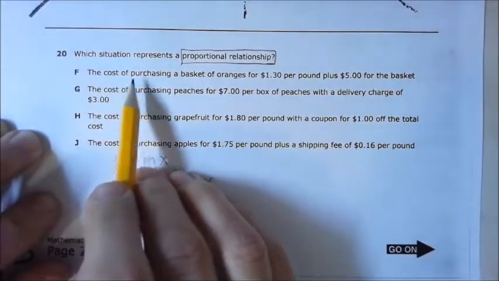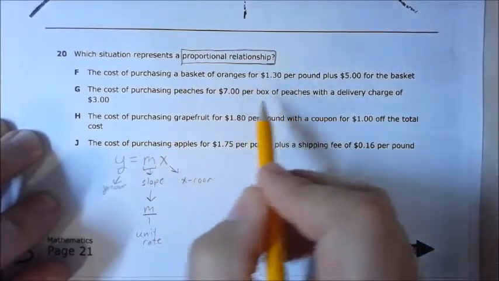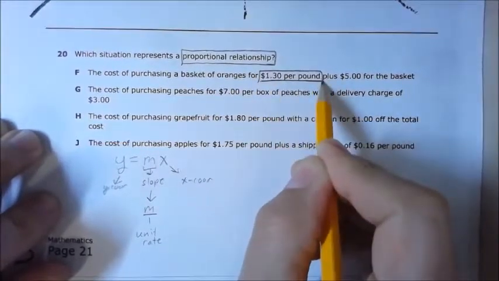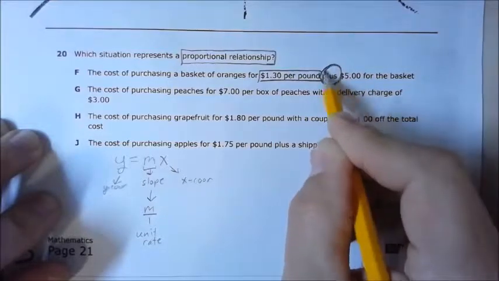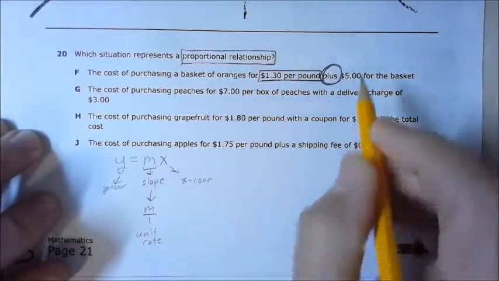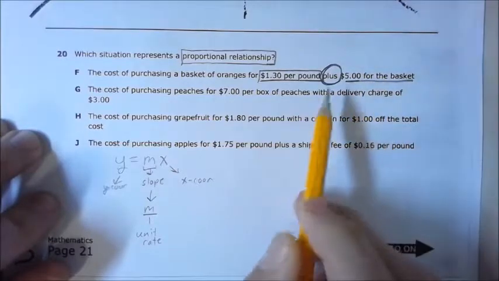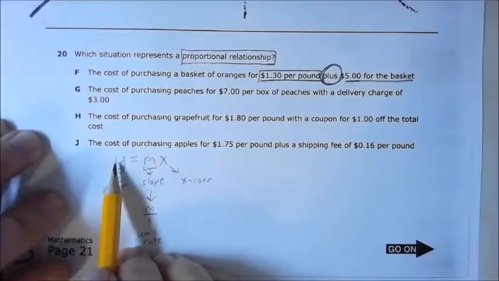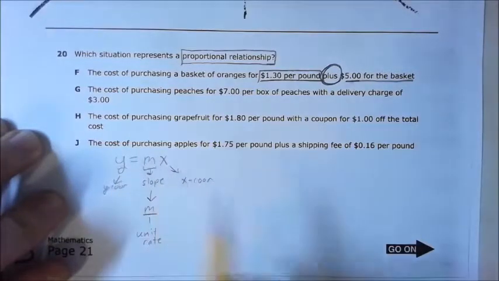It says the cost of purchasing a basket of oranges for $1.30 per pound. So there's our unit rate, $1.30 per pound. Plus, now I'm going to circle that word because that is such an important word if we're looking for a proportional relationship. Plus $5 for the basket. Do you notice in our proportional equation here, do you see a plus sign? And the answer is no, we do not have a plus sign here.